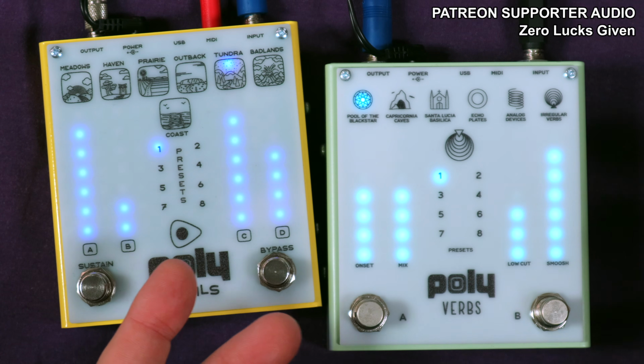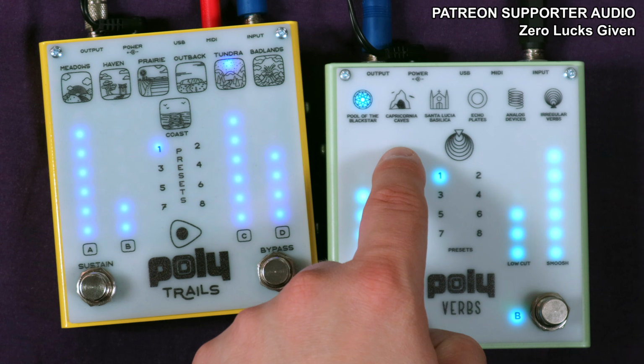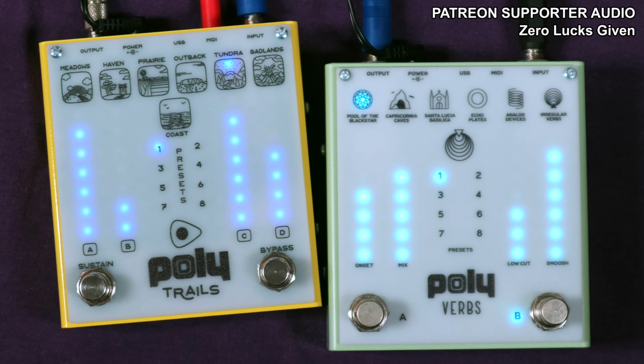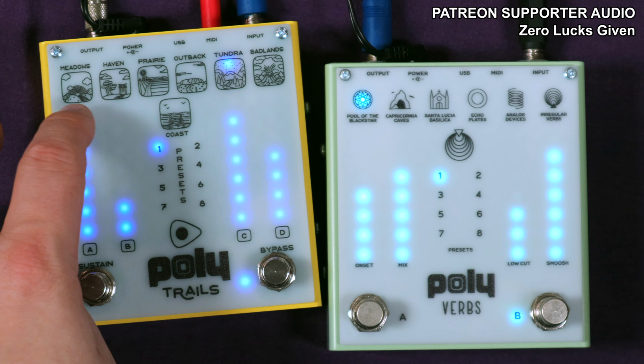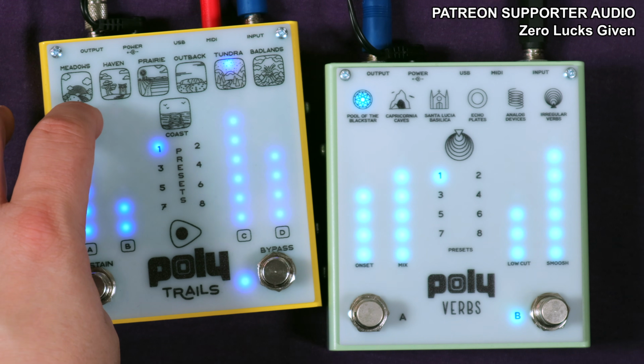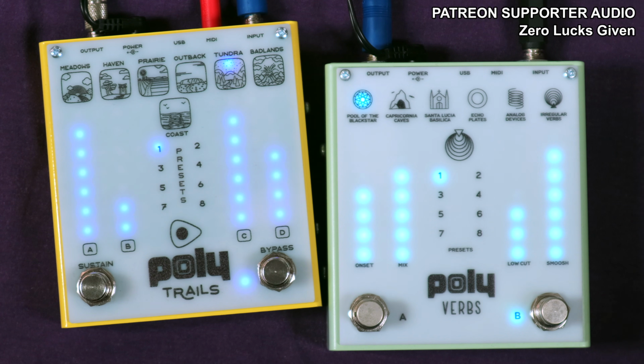So by drowning this sound in reverb first, then adding this on top, we've got a really dreamy shimmer reverb-like effect.